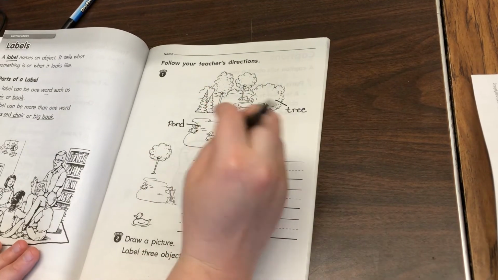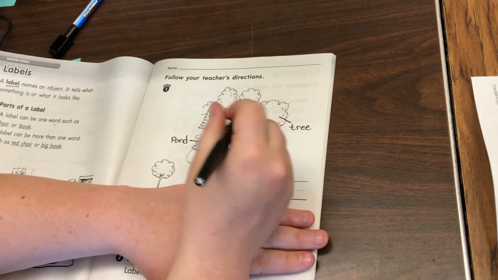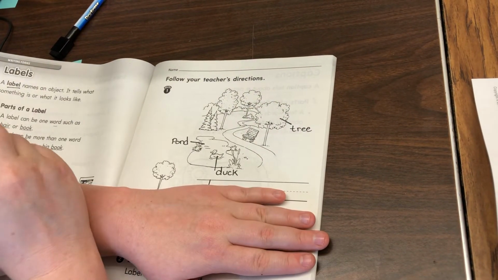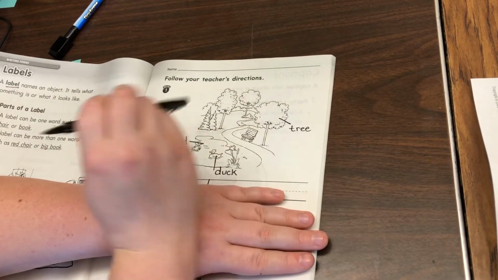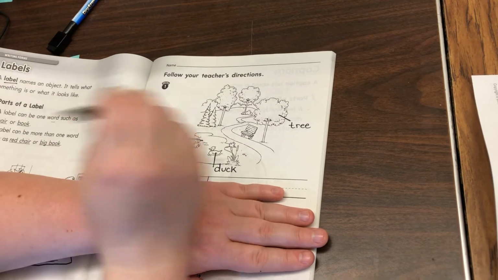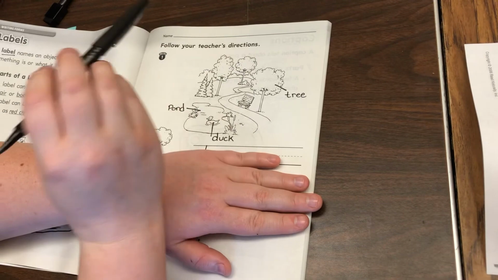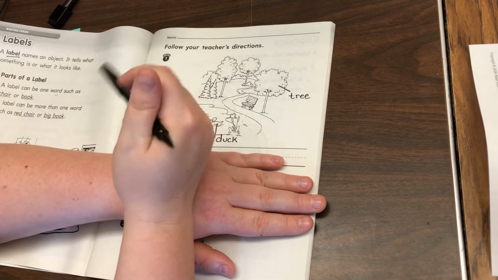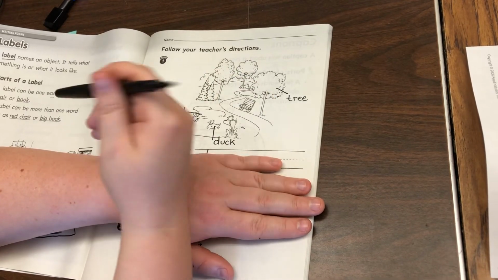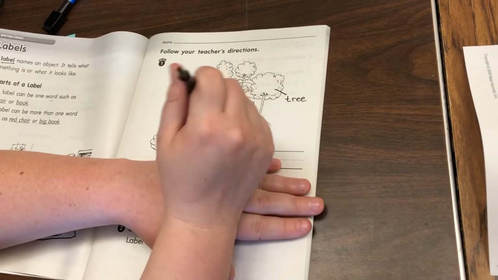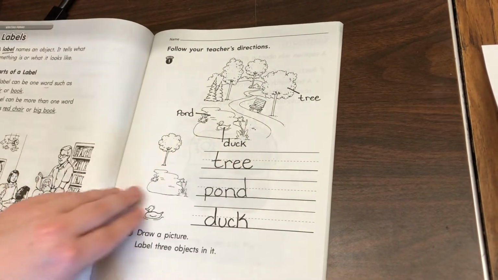So labels help people understand what the pictures are. So if we didn't have this and we just had this big picture here, if someone didn't know what the word for this object was, they could look and see, oh, that's a tree, or oh, that's a duck. So it helps people understand your pictures, especially when you draw pictures really fast, and sometimes you give it to your parent and they're like, what is this? And you have to explain it. Well, sometimes you can use labels to help explain your drawings, and that's just what you're going to do.